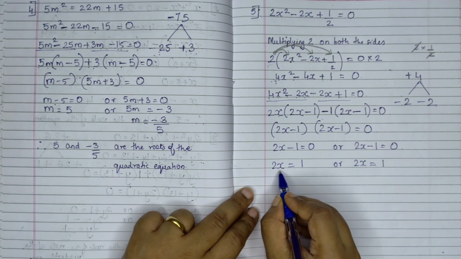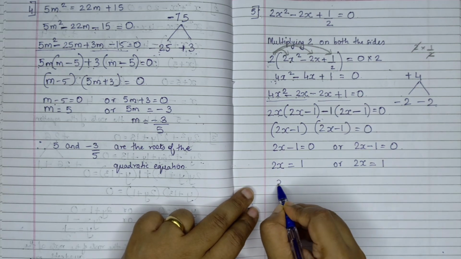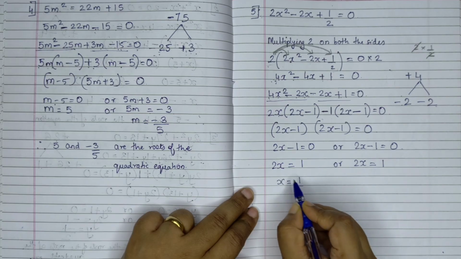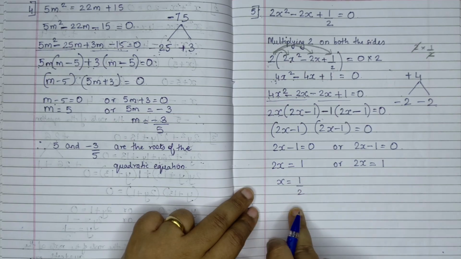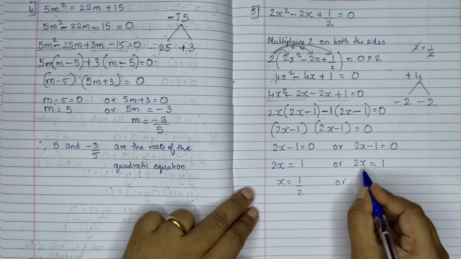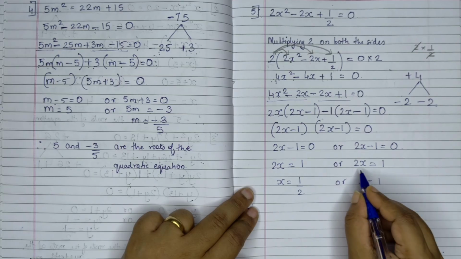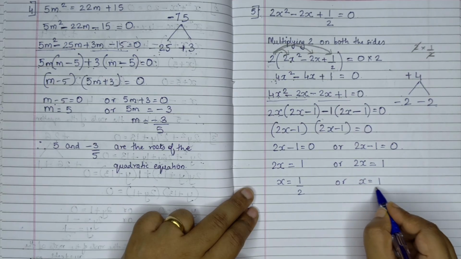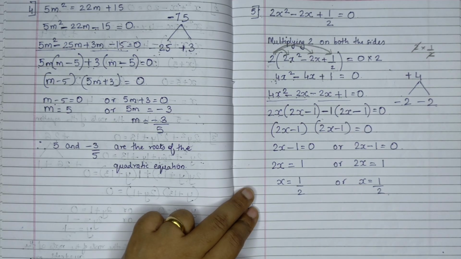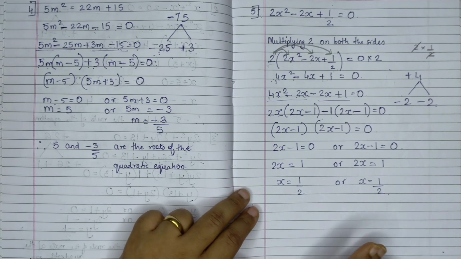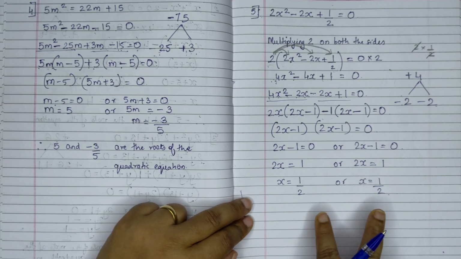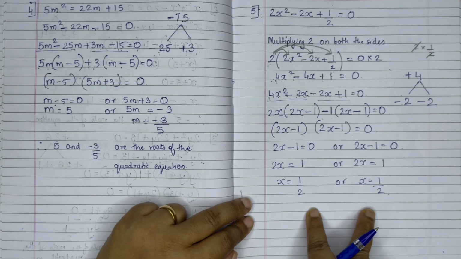Now 2 is in multiplication, it will come down in division. So x is equal to 1 upon 2, or again x is equal to 1 upon 2. Though both are same, we have to write both the roots. Understood?